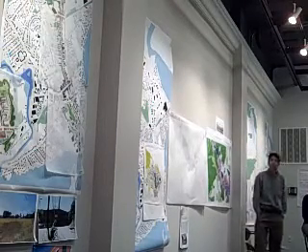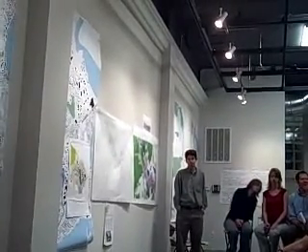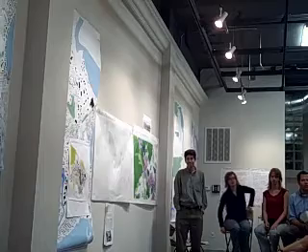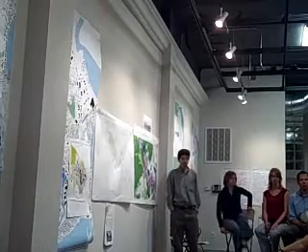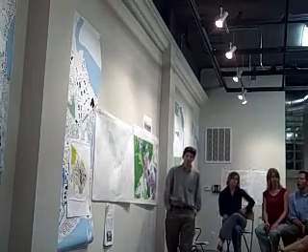So I'm assuming you're dealing with a lot of different property owners in this plan. How do you get this to work, or how have other cities effectively got this to work? Right, with those property owners?